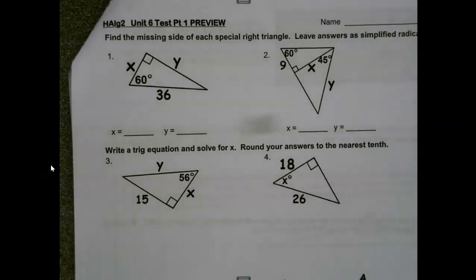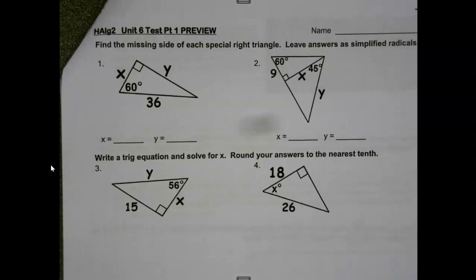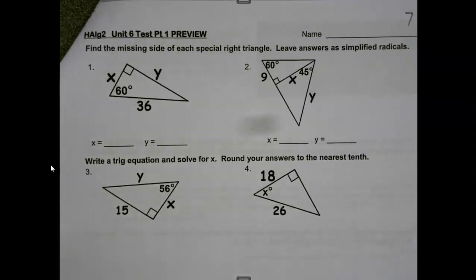All right, ladies and gentlemen, we are at the first part of our trig unit. Time for the test, so let's get down to business here. One-day test, so prepare appropriately. All right, find the missing side of each special right triangle. And as we are doing this, leave answers as simplified radicals.